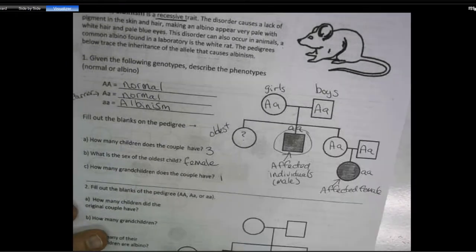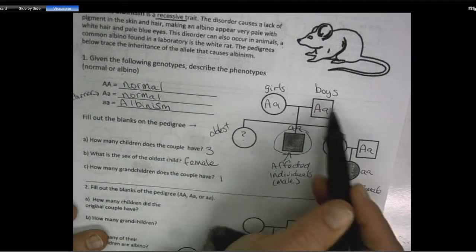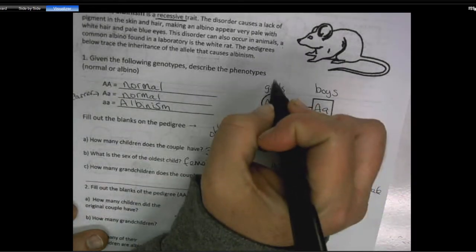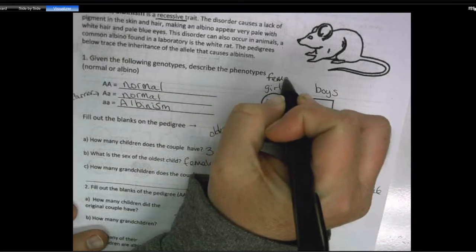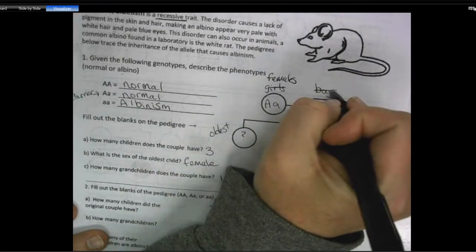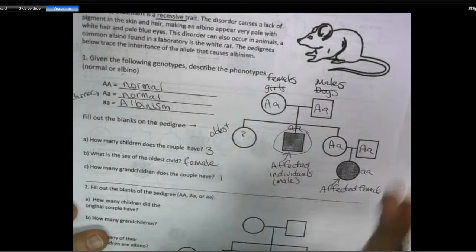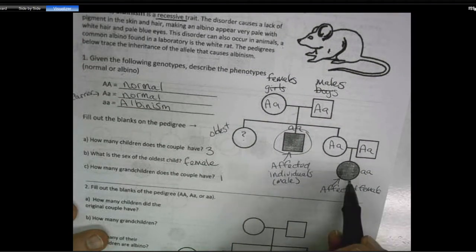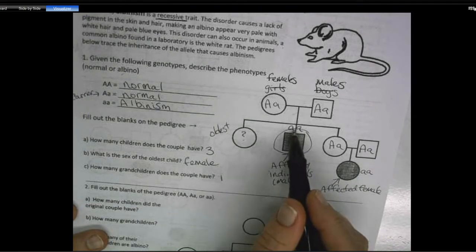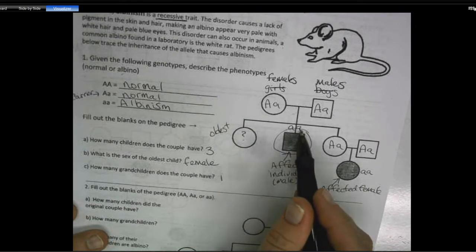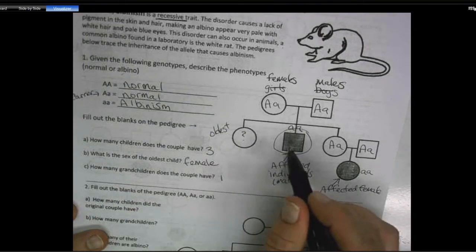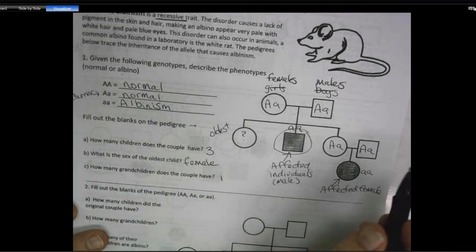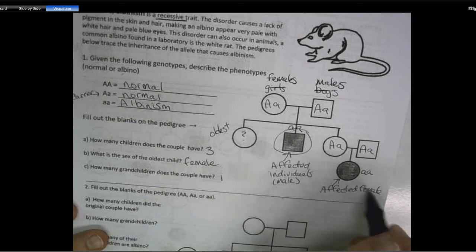So you will come over here. Remember, our circles are girls, are females. We'll say females, and this one is males. Okay, and so the filled in ones, remember, are affected individuals. So this would be an affected male, so it gets a genotype of aa, and you can just type that right into the box there on your Google slide. And this would be an affected female, aa.